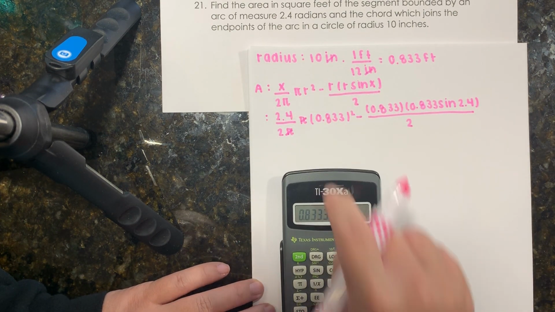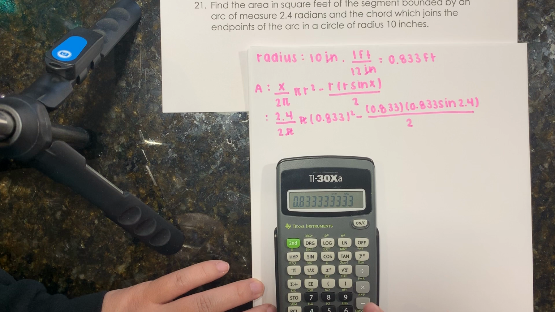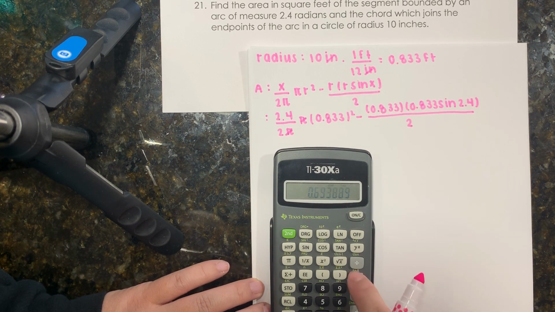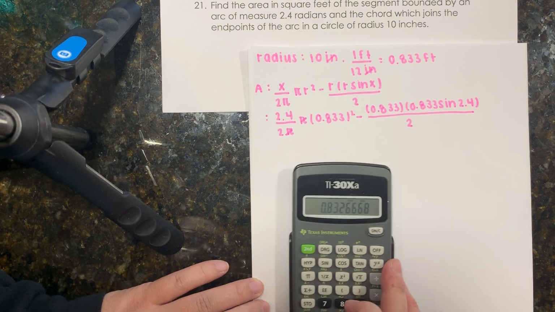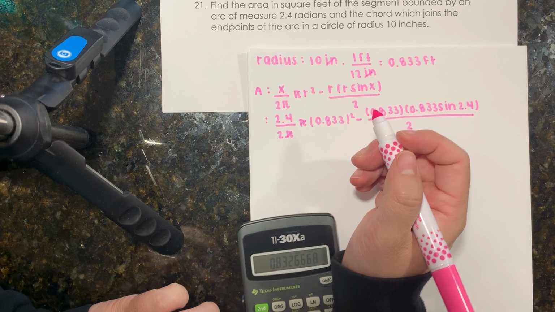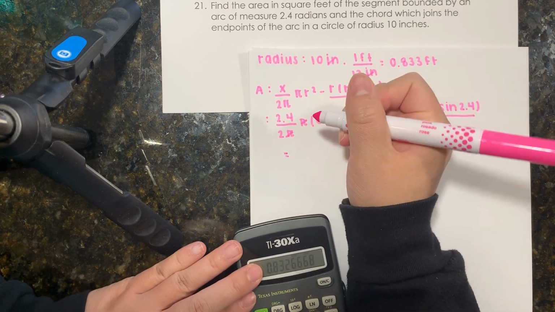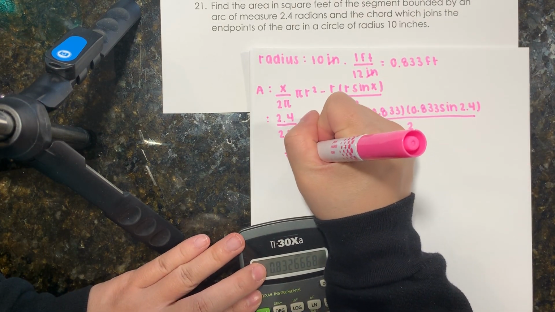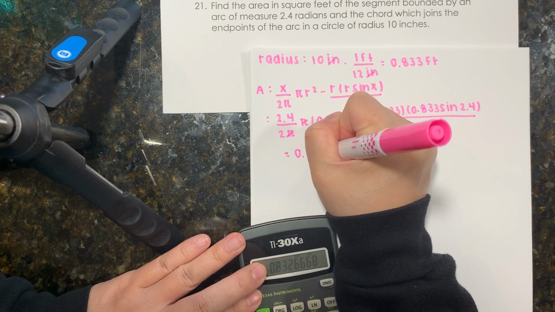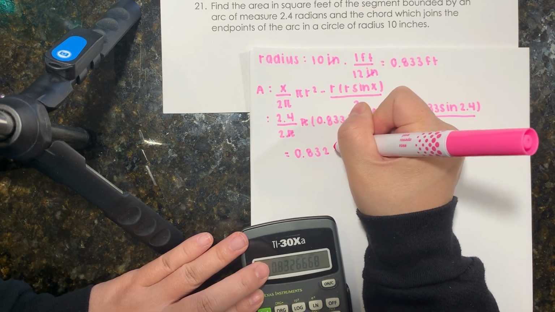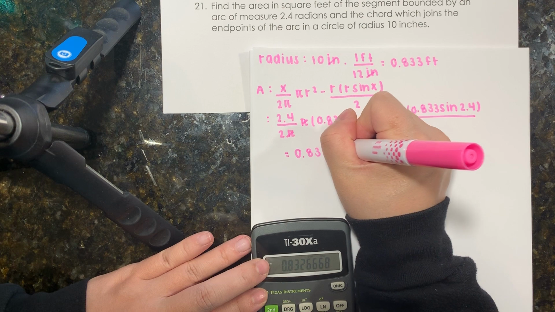So I'm going to start by calculating this portion. So I have 0.833 squared times 2.4 and then divided by 2. And I'm going to use a lot of those decimal places just because it's such a small number. So I'm going to use 4 decimal places. So 0.8327.